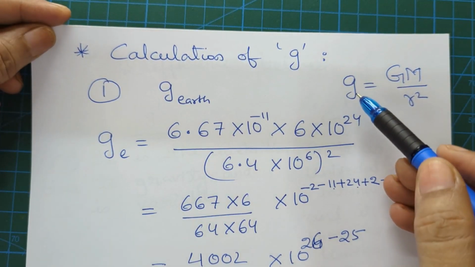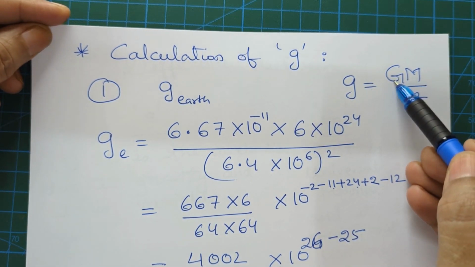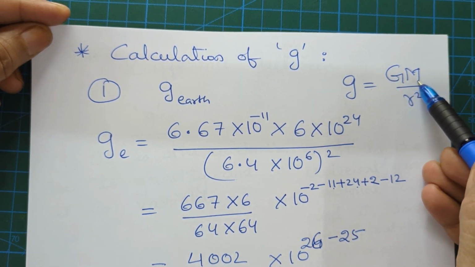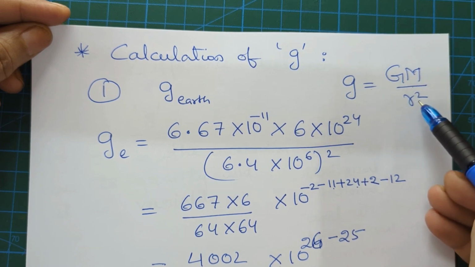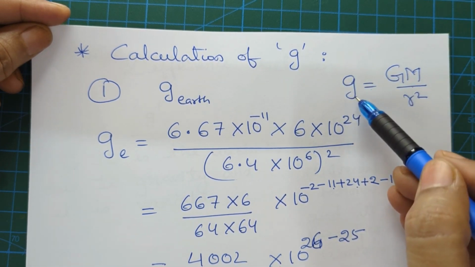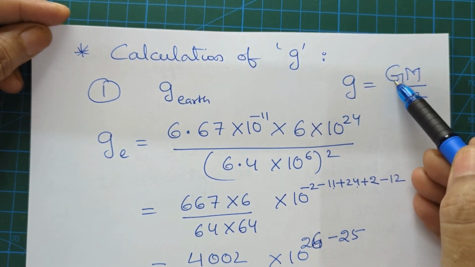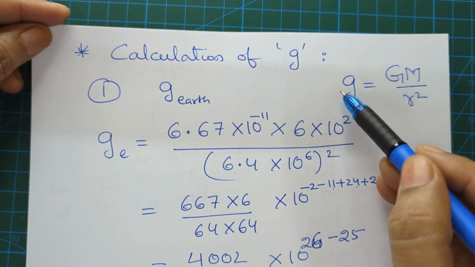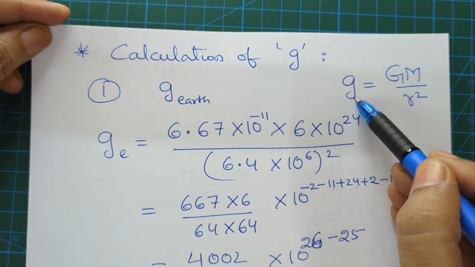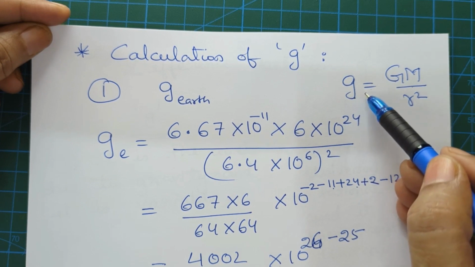We have learnt that acceleration due to gravity is equal to universal gravitational constant times mass of the planet divided by the square of the radius of the planet. So this is the formula by which we can connect acceleration produced by force of gravity of a place or planet to the universal gravitational constant. And this formula indicates that acceleration produced in every freely falling body is independent of mass of the falling body.